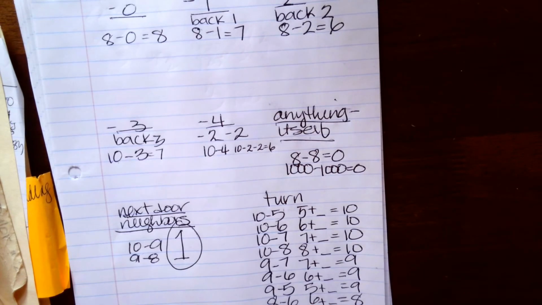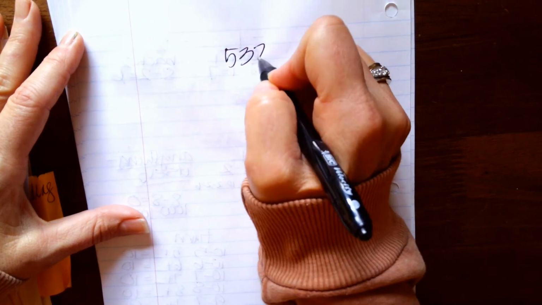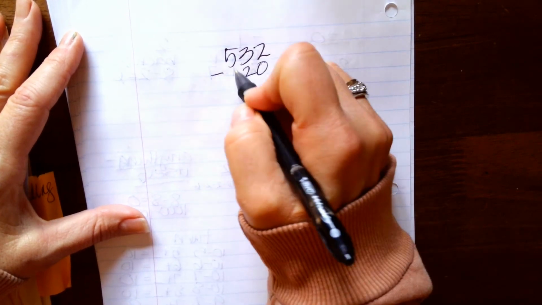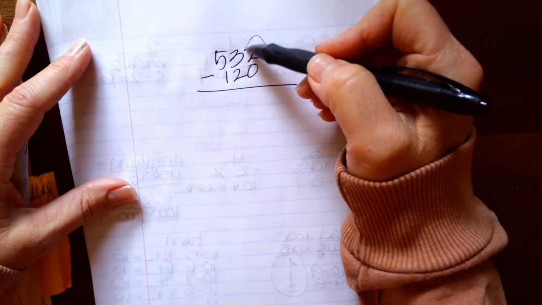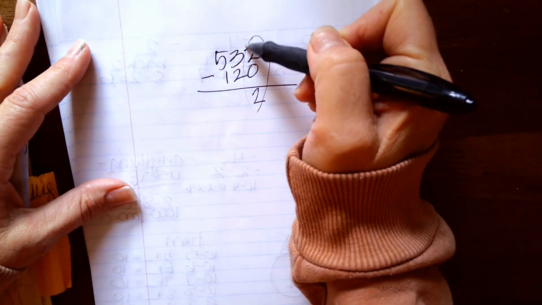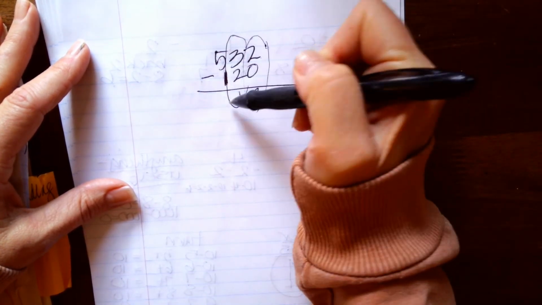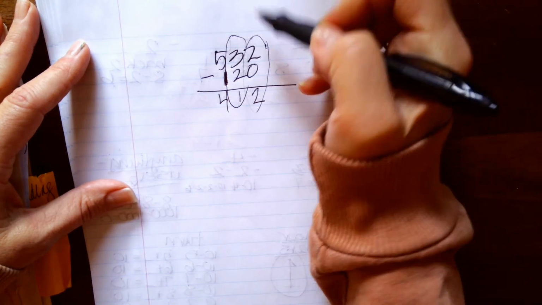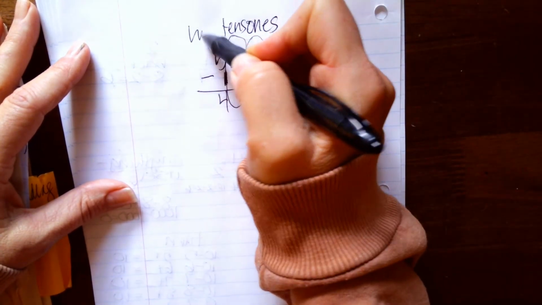So to do multi-digit subtraction, we're going to use 532 minus 021. Okay. So here's what you're going to do. You're going to start at the ones and you're going to say 2 minus 0 is 2, 3 minus 2 is 1, and 5 minus 1 is 4. So we first do the ones, then we do the tens, then we do the hundreds.